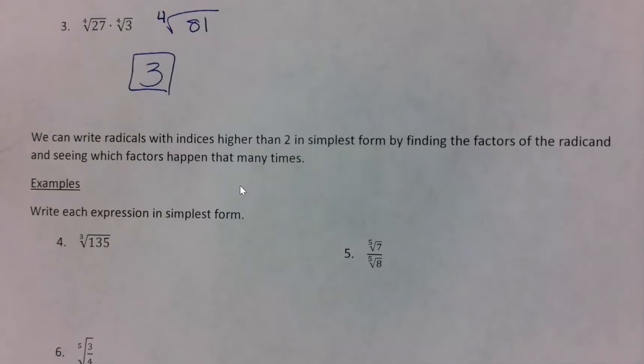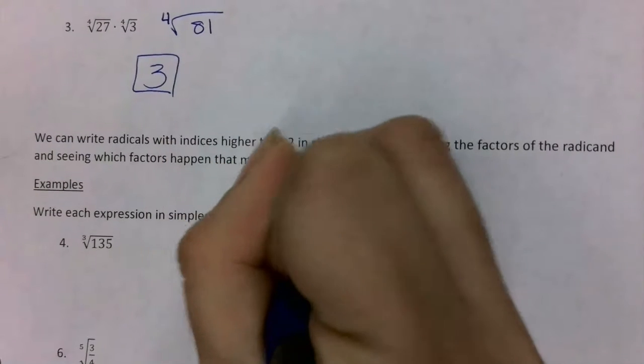Yeah. Okay, can I move on to number 4? So what happens if I try to do the cube root of 135? What does the calculator give me? 5.12. Okay, so I just told Ruben I don't want decimals. So what I want to do is factor tree 135.